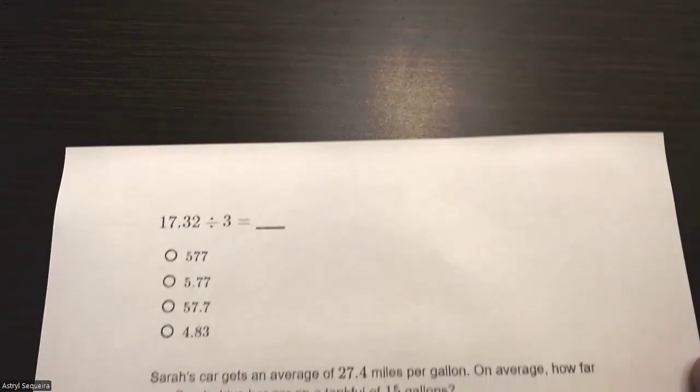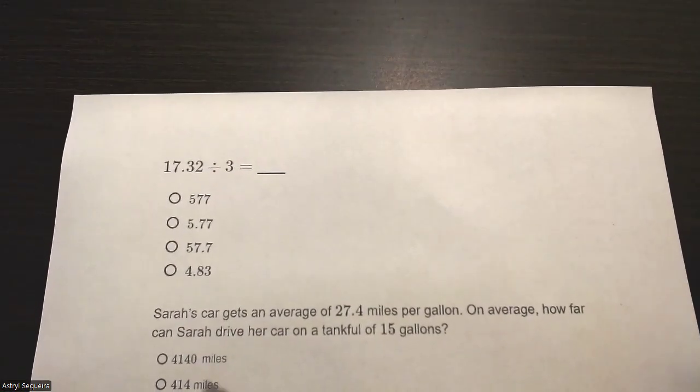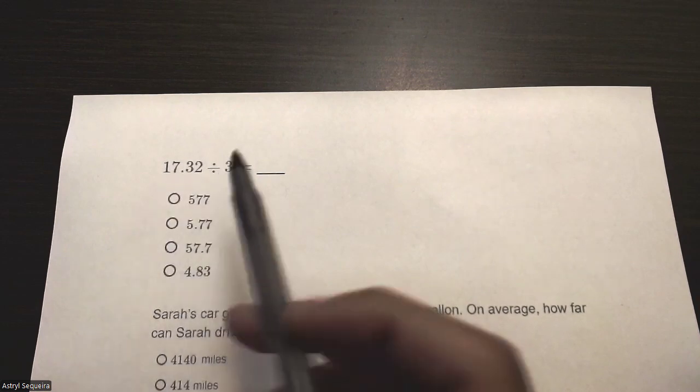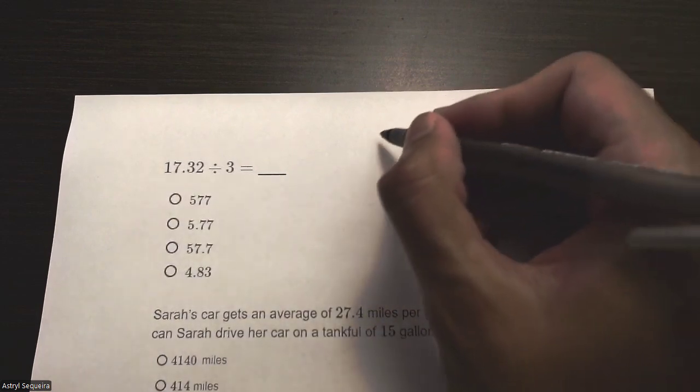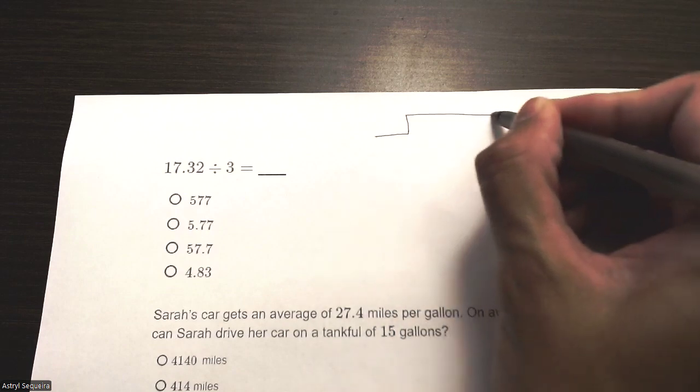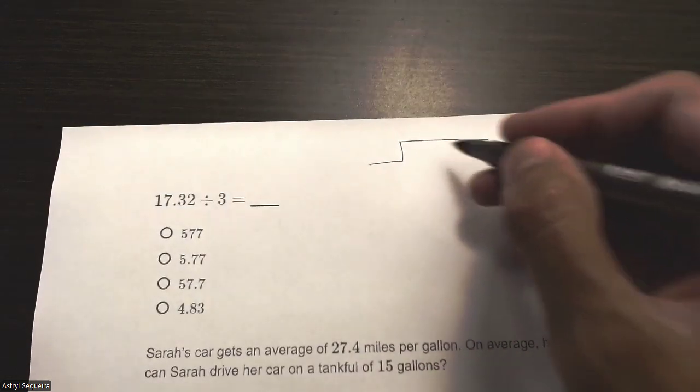Okay, done with the second sheet. Let's go on to the third one. Not too bad so far, only one pretty difficult question. Next one over here is 17.32 divided by 3. So we're going to do long division for this one.